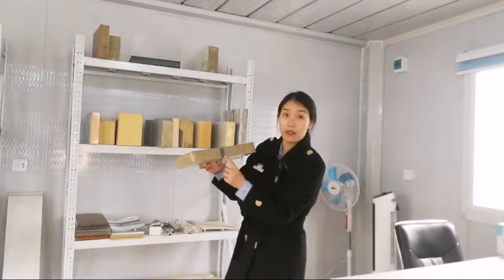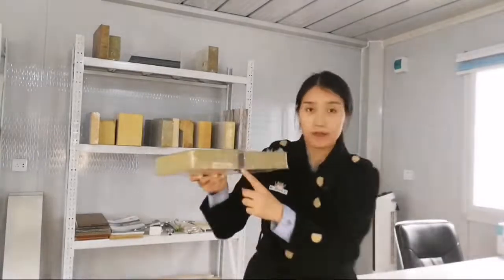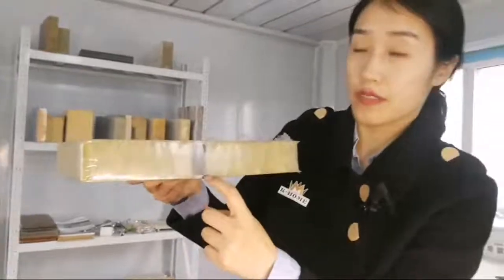There is a belting. There is a belt, like this one.